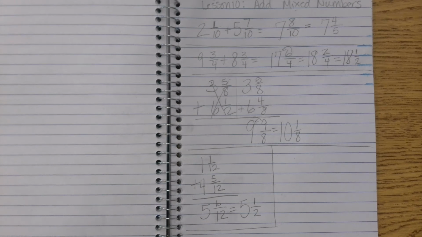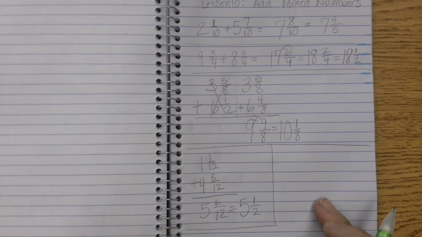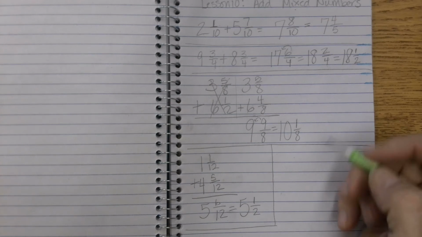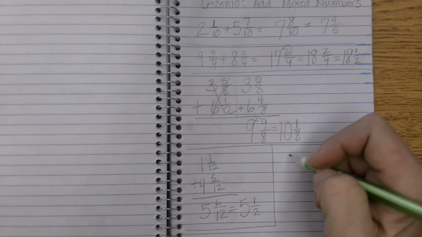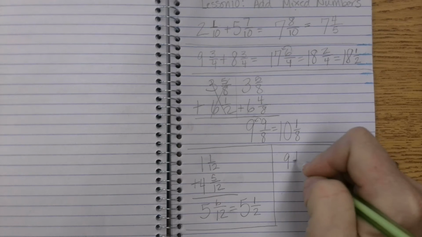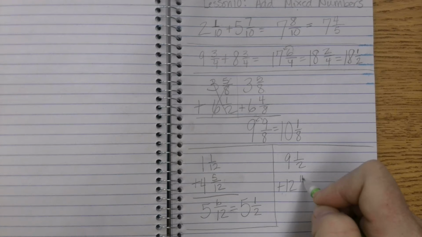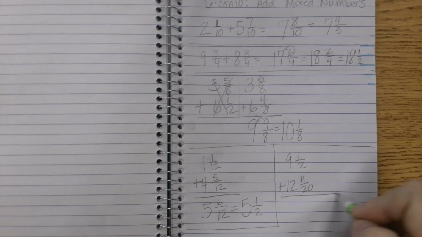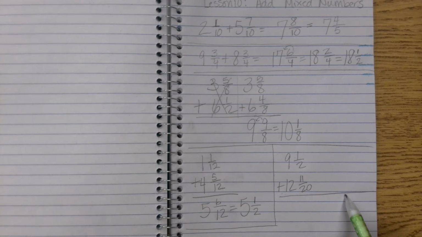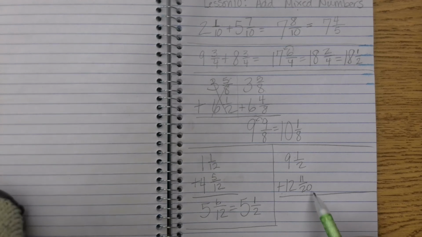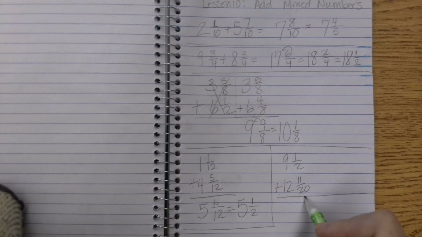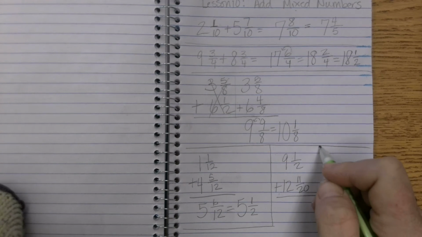I'm looking for another one that I think could be pretty easy. So I can fit it in this hole is what I'm saying. Let's try this one. I don't know if we're going to have enough room, but I'm going to try it. We'll go vertically. 9 1/2 plus 12 and 11/20. Okay, and again, I make the line long because I know I'm going to have a different denominator. But 2 will go into 20, so let's leave that one.